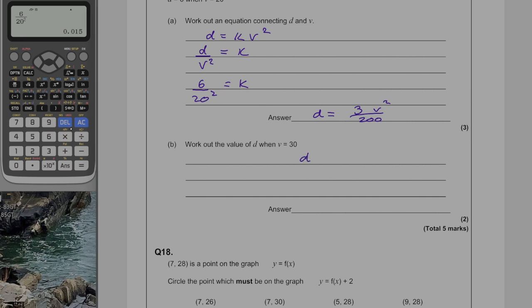So then D would be equal to 3 times 30 squared over 200. So we just need to times that by 30 squared. So that's 27 over 2, which we will do as a decimal, 13.5.